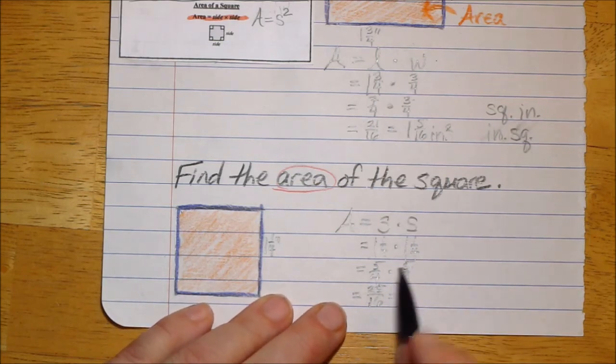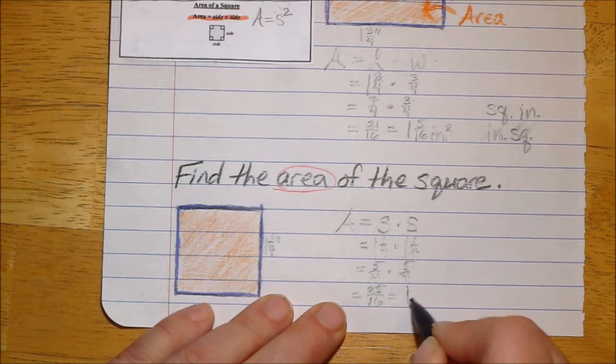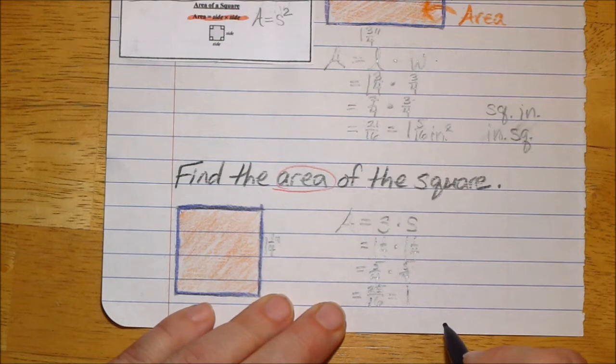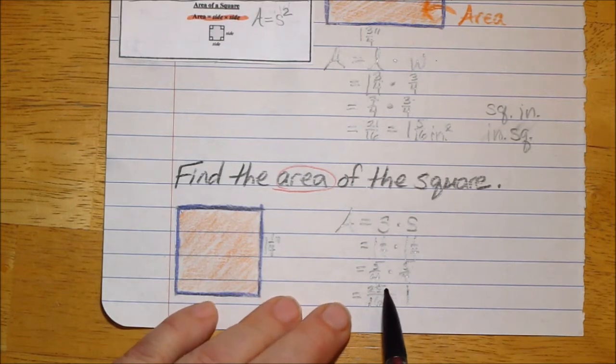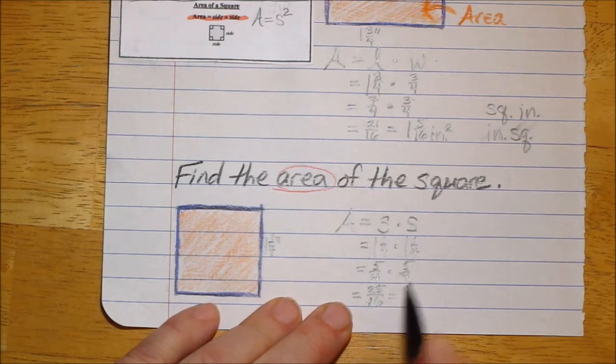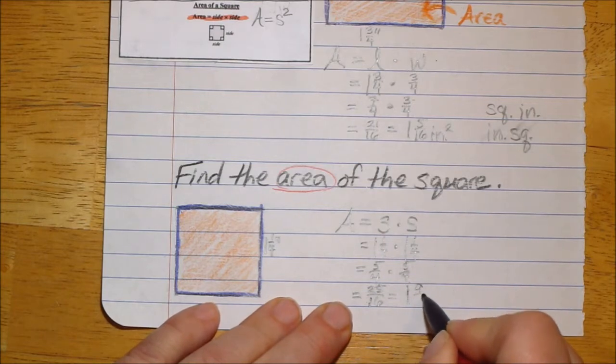I've got a 16 can go into 25 one time with... did I make a mistake here somewhere? 4, 1, 4, 5 over 4. Oh, no, I'm good. Okay. Sometimes I just have to double check. All right, so 25 minus 16 is going to be, let's see, 9 over 16.